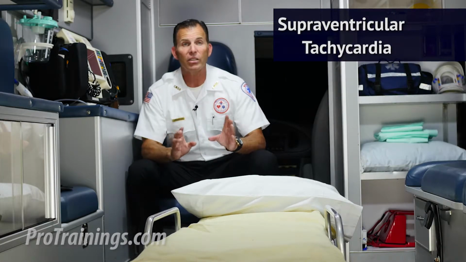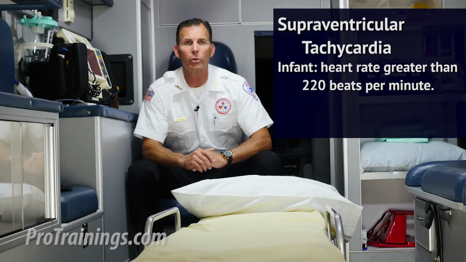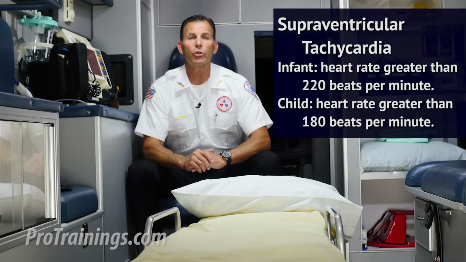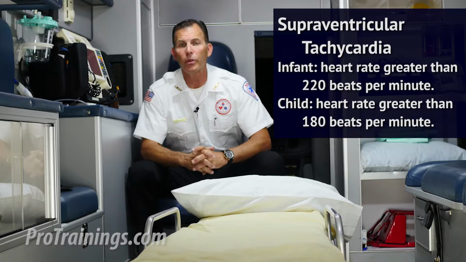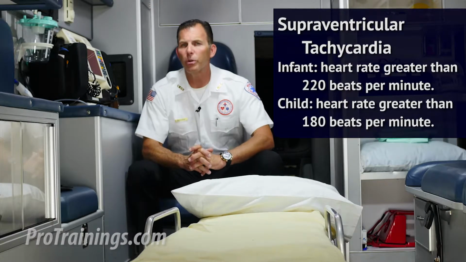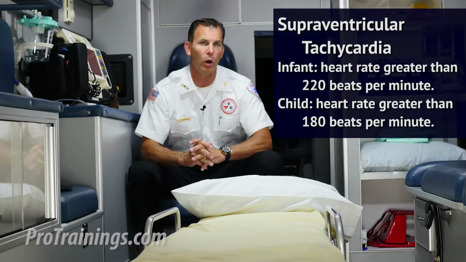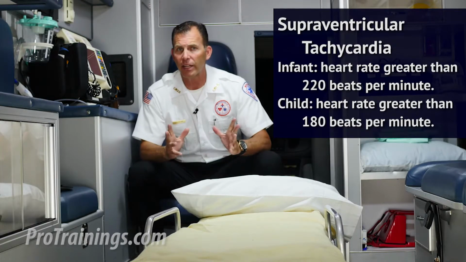Now, with SVT, for an infant, typically they are going to have a heart rate greater than 220 beats per minute, and in a child, the heart rate is usually greater than 180 beats per minute. The QRS is normal, but the P waves are usually absent. The patient history usually reveals an abrupt change in the heart rate or may be ambiguous as to what caused the change. The heart rate does not vary with the level of activity.